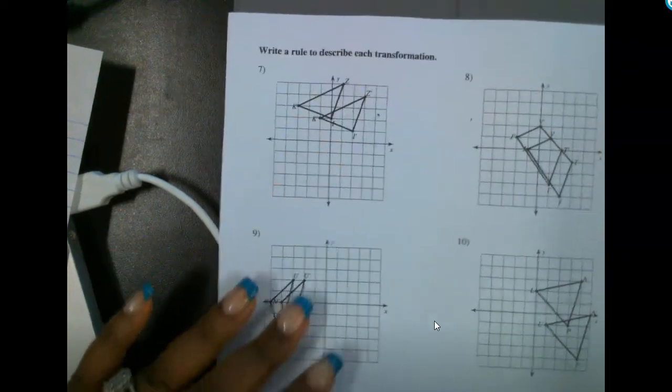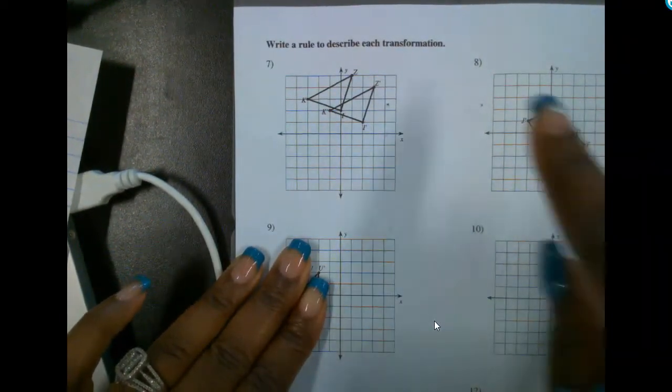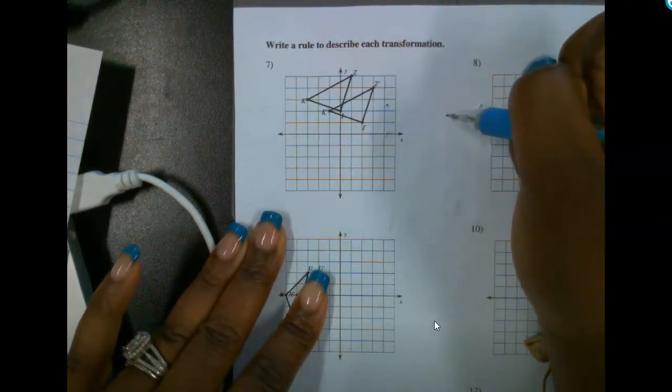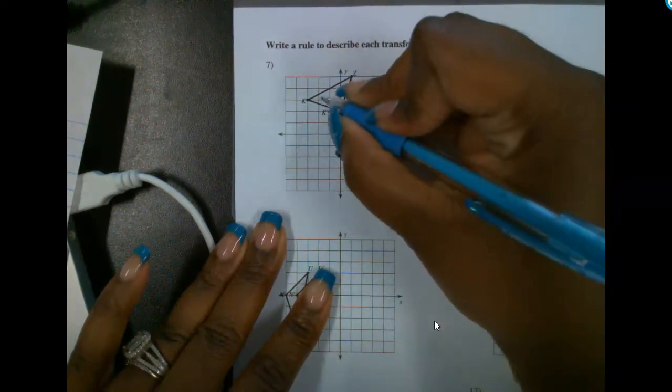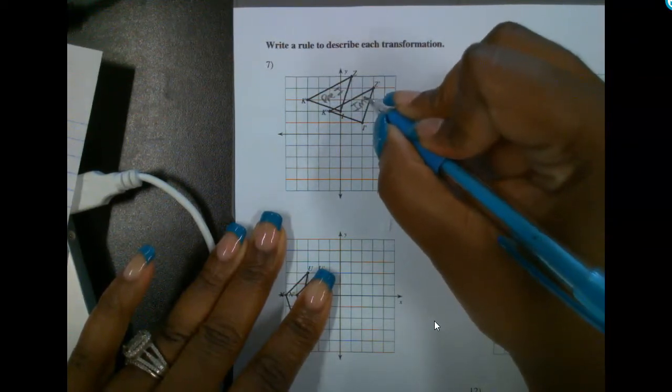All right, let's look at the back side. We're going to do number 7, and then I want you to try number 8 on your own. Now you have to figure out which one is the pre-image and which one's the image. The pre-image is the one without the tick marks. This is your pre-image. This is where it moved to, your image.